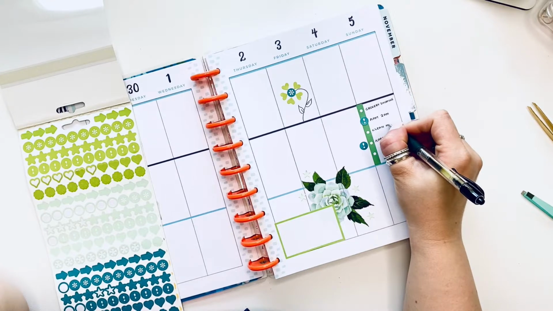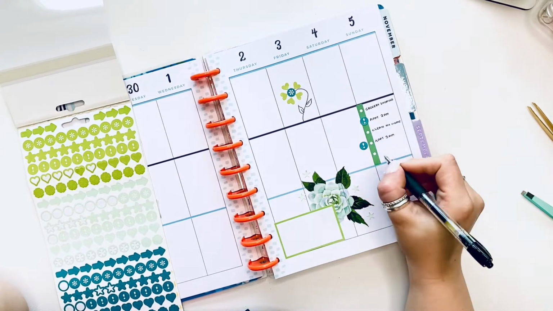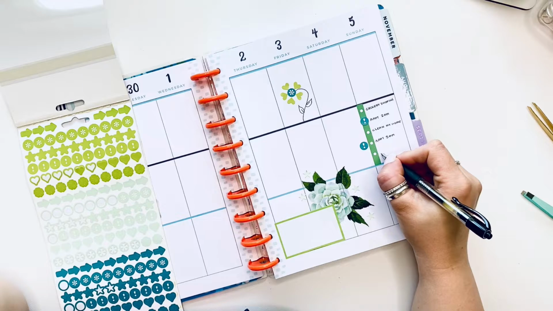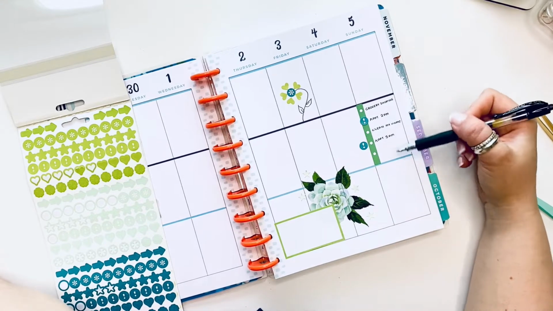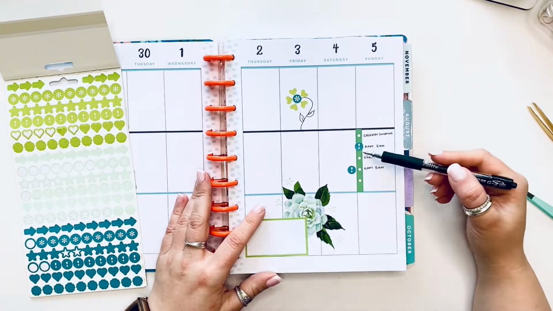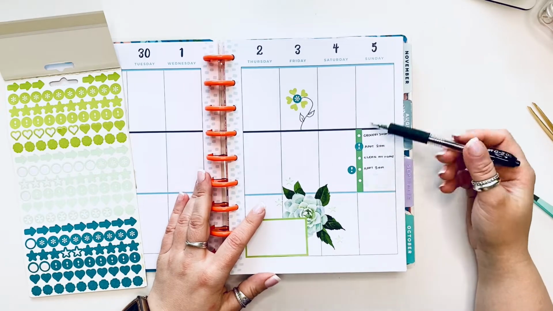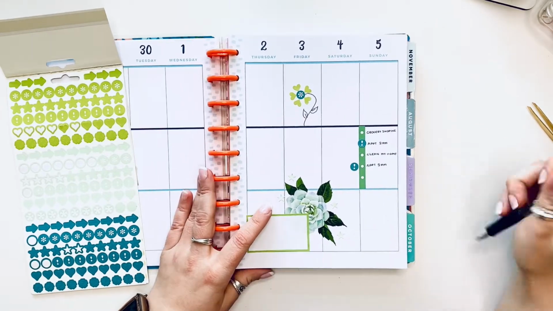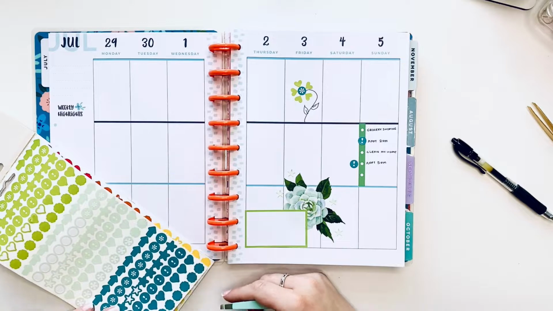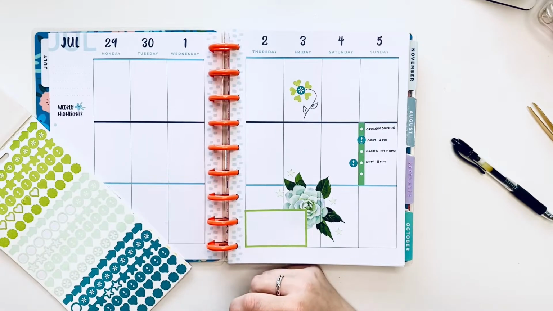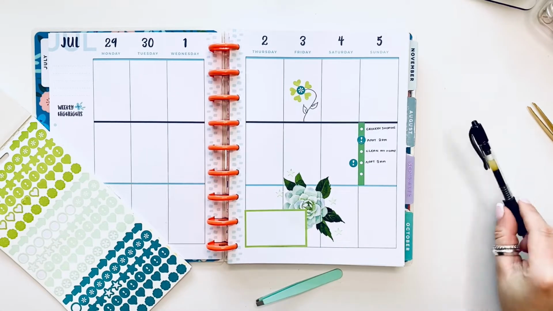So those appointments will stand out quite a bit compared to all the other items. So the 2 p.m. and the 5 p.m., I'm going to be looking for those exclamation marks to catch my eye. So that's the next thing that kind of is fun to do with these.